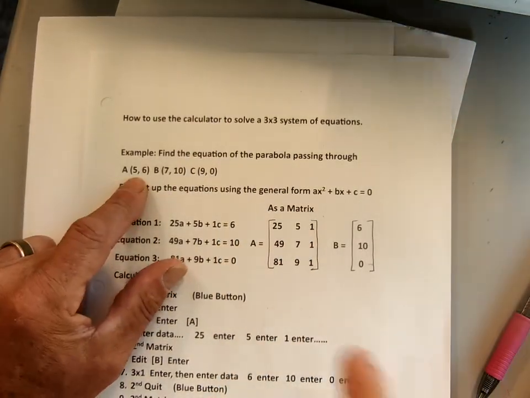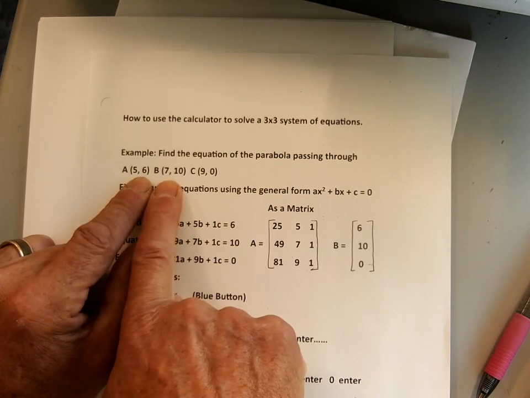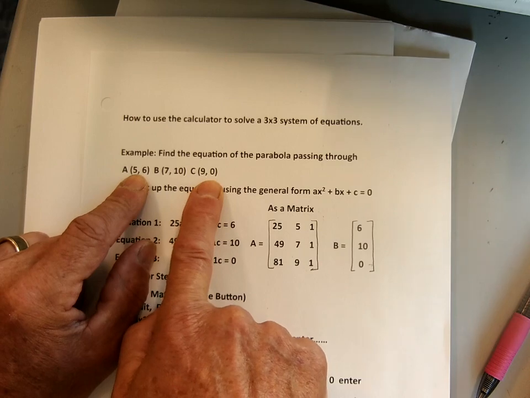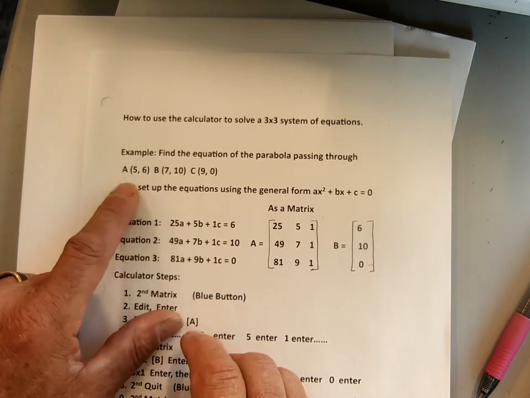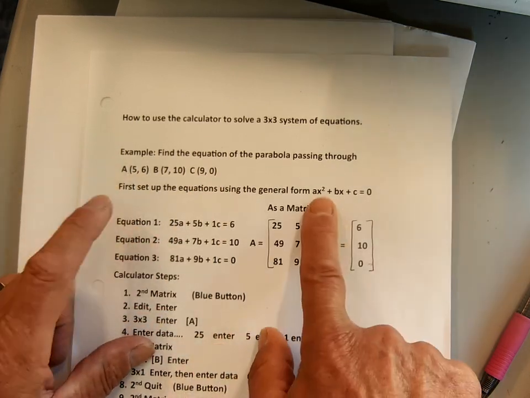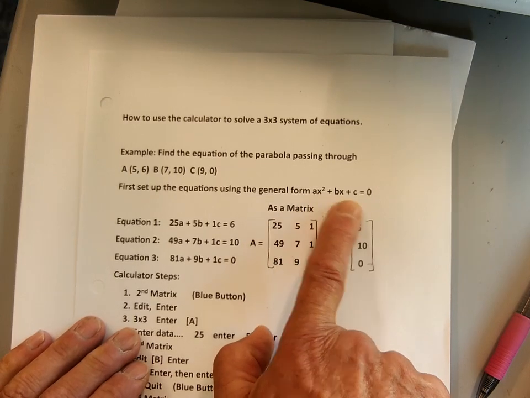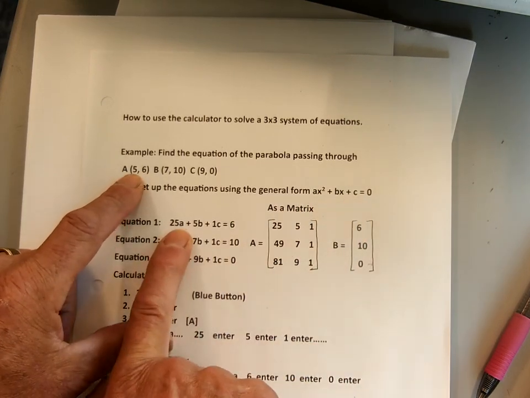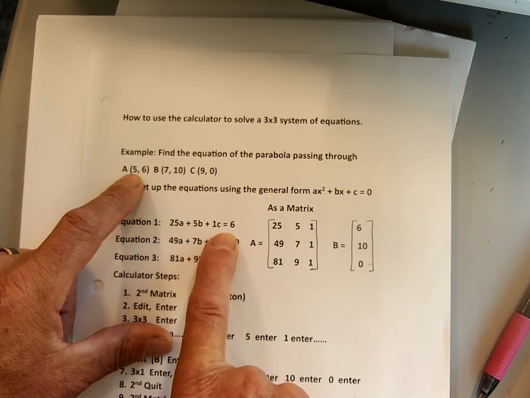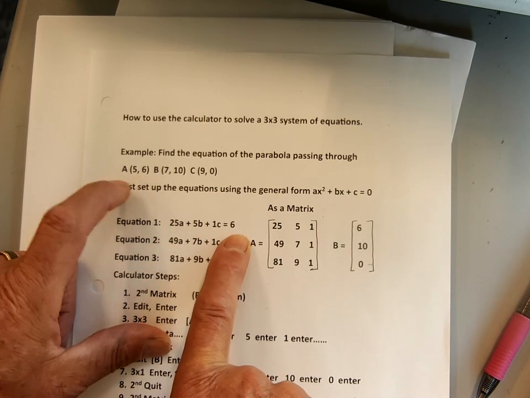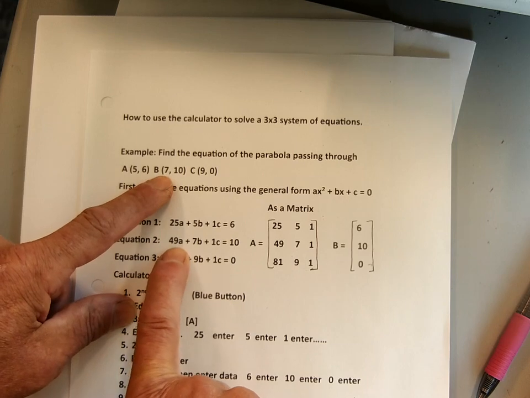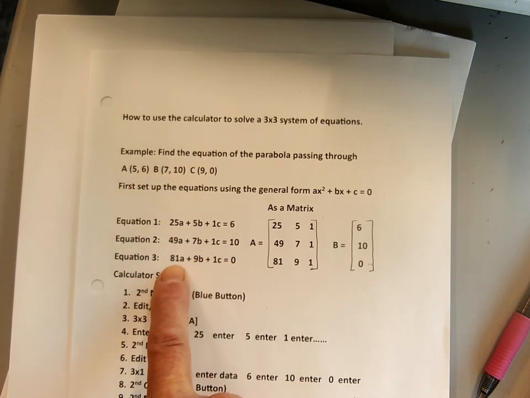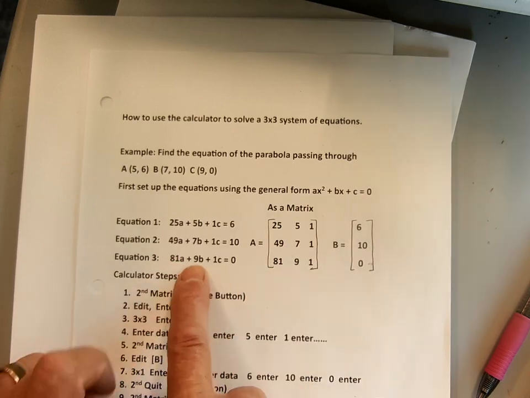So first of all, I used an example out of the book. Got 3 points, point A, B, and C. The very first thing we have to do, of course, is make our equations. We have to plug the points into the general form, ax squared plus bx plus c. So I plugged in 5 squared is 25, 5 and 1 equals 6. I plugged in 7 squared is 49, 7, 1 equals 10. And I plugged in 9 squared is 81, 9 and 1, okay?